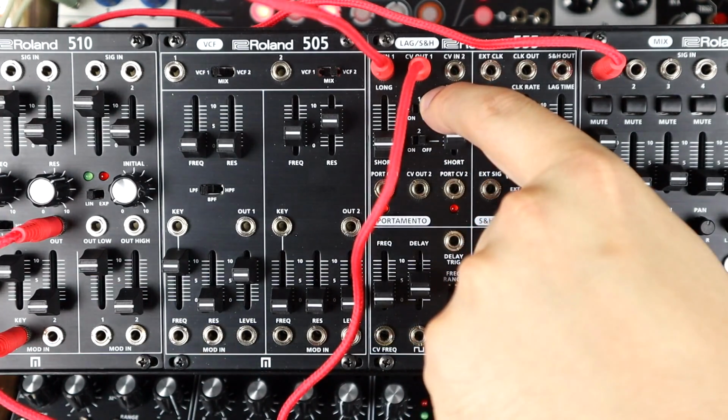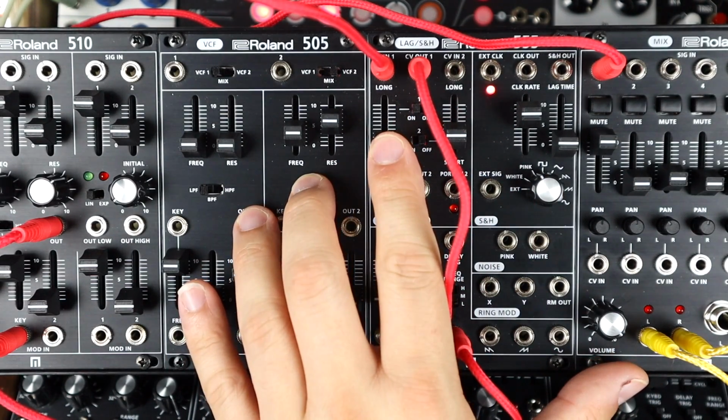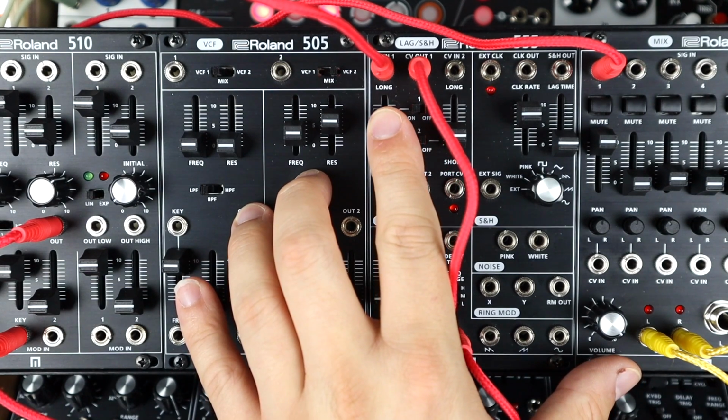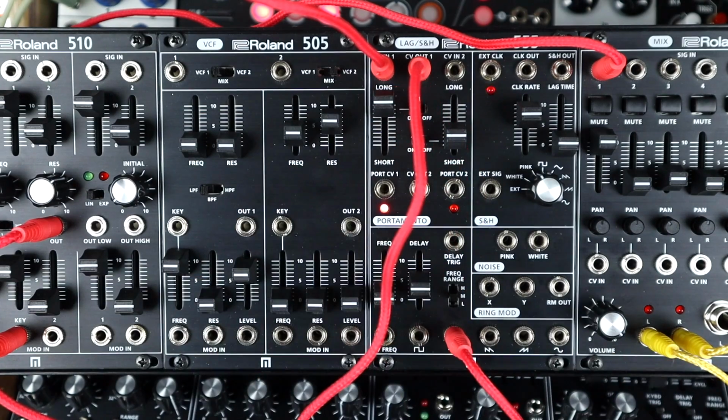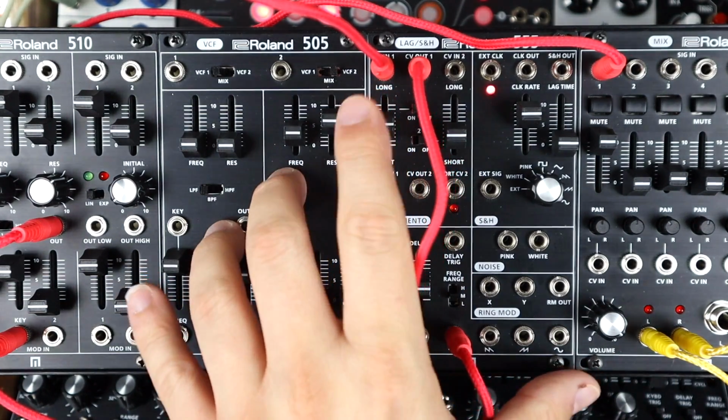Now turning on the Portamento, this is like the Portamento on a keyboard. We'll add slew or glide between these notes. Right up to being a bit drunk sounding and silly.